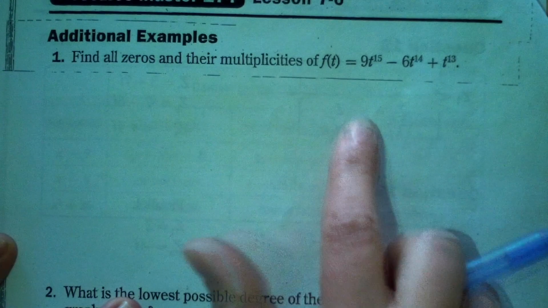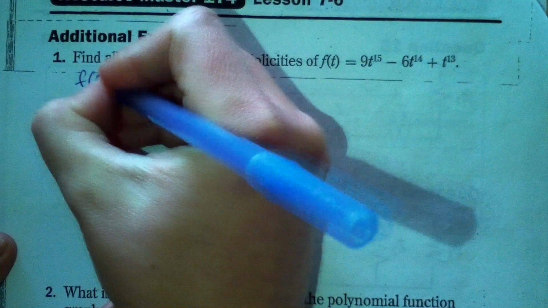Because if we went back and did the distributive property to unfactor it, if we took t to the 13th times 0, then it wouldn't show up here. So if you pull all of it out, you still have to leave a 1 there. Okay, follow me so far?